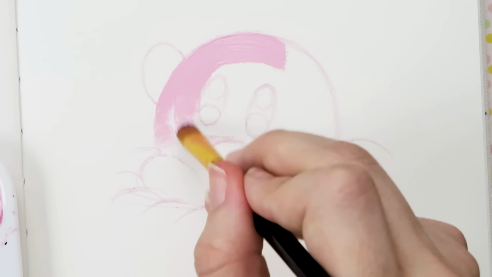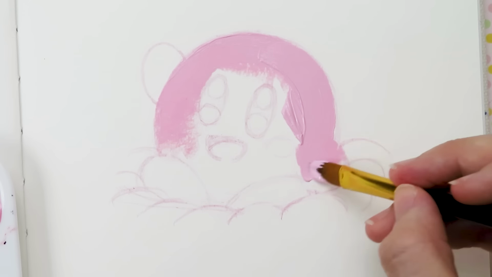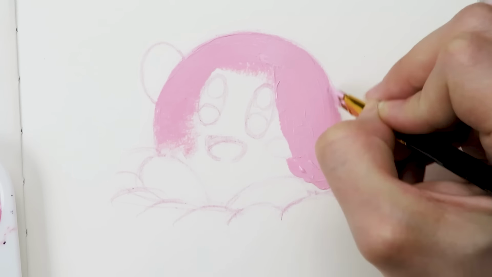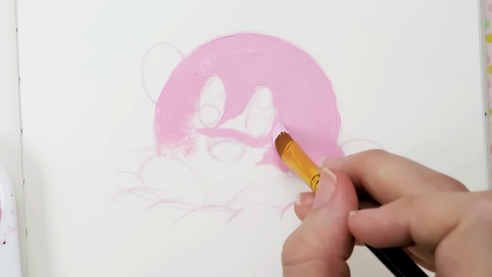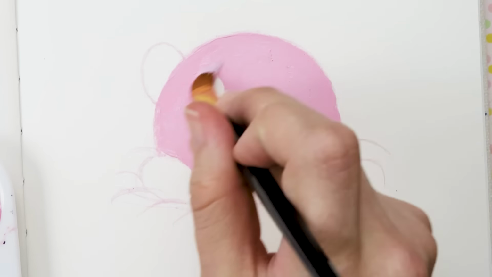Oh, also I'm using Arteza acrylic paint for this. It dries with a slightly glossy finish and is pretty thick. It's the only acrylic paint I have, so I was kind of nervous and hoping it would work with the markers because I don't have any other acrylic paint to try with it. So yeah, now I'm just filling in my sketch with the colors.